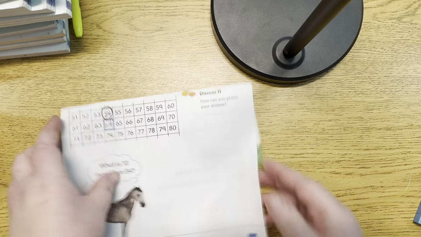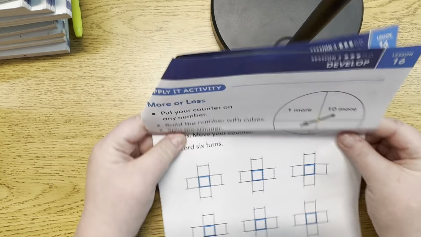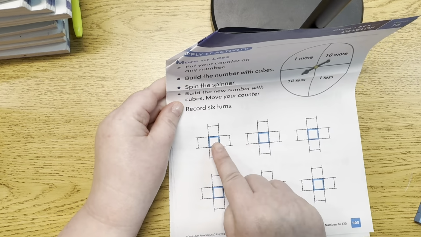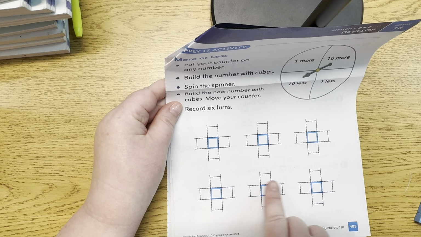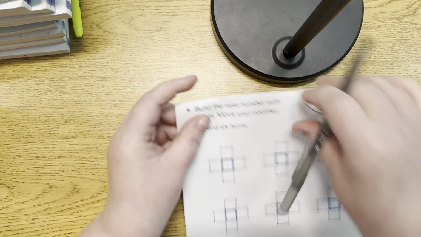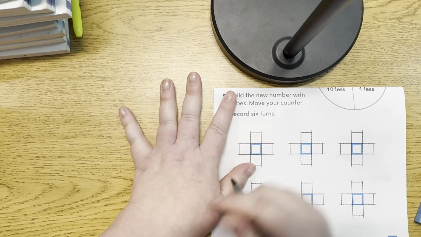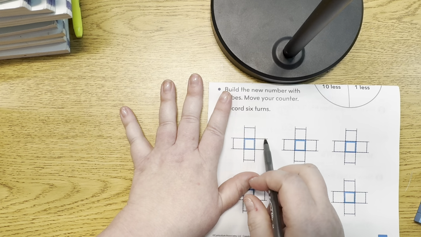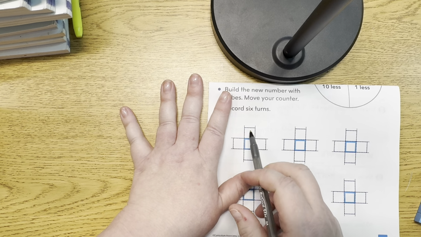All right, so let's look over here. In class, we just picked some random numbers, and I'm going to pick some at random here and put them in the middle. We're going to try and fill this out, 10 more and 10 less.